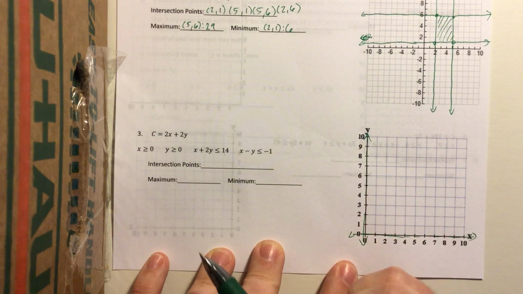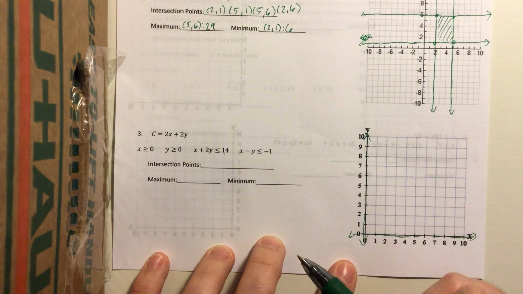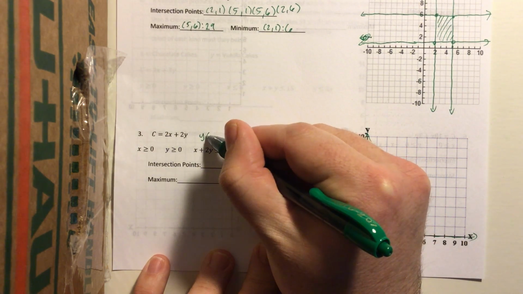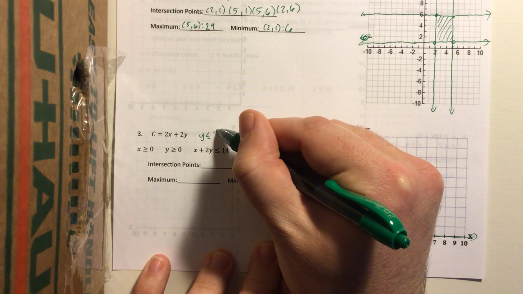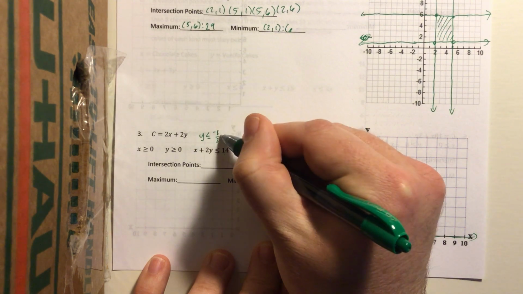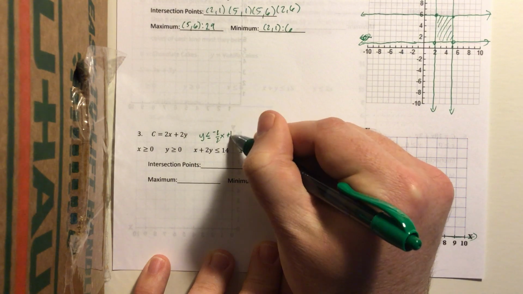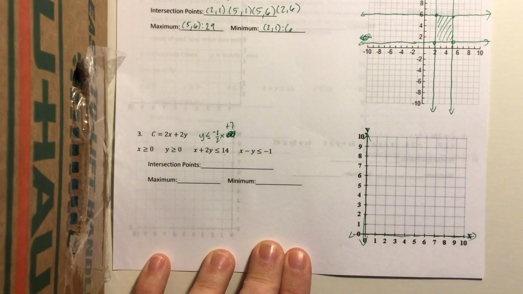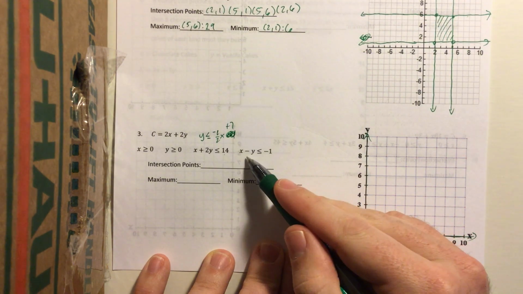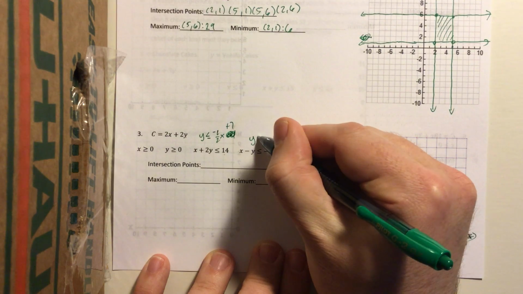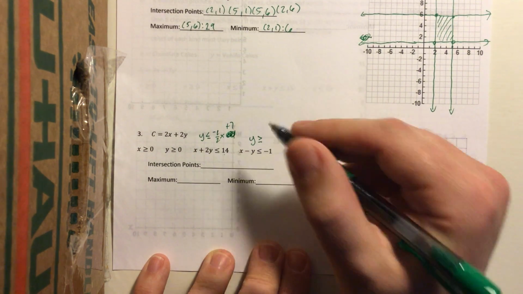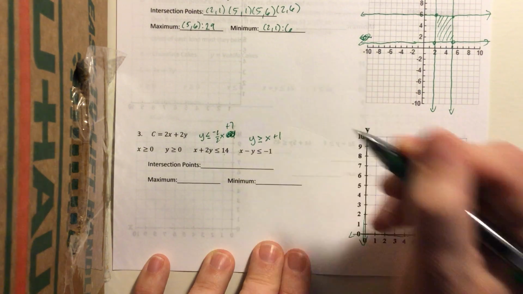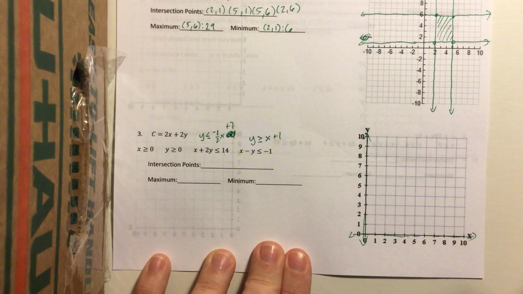These guys right here, you're going to need to put into y equals mx plus b form. If I change this one, you should get y is less than or equal to negative x over 2, or negative 1/2 x, plus 14. Oh, no, sorry, plus 7. And for this guy, if I subtract over the x and then divide by a negative 1, don't forget to flip your inequality. You should get y is greater than or equal to positive x plus 1. The signs changed as we got rid of the negative.